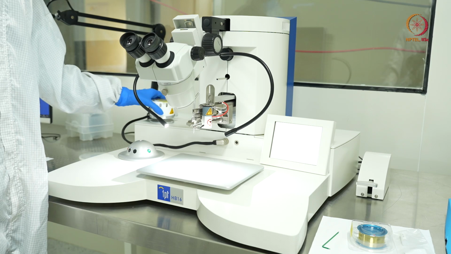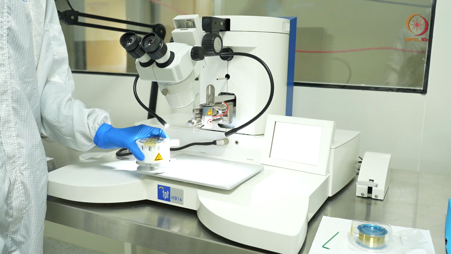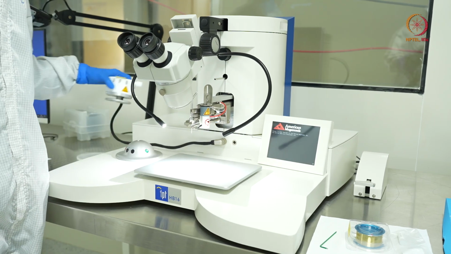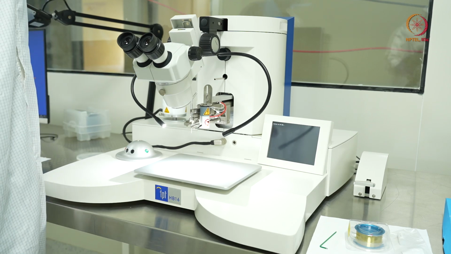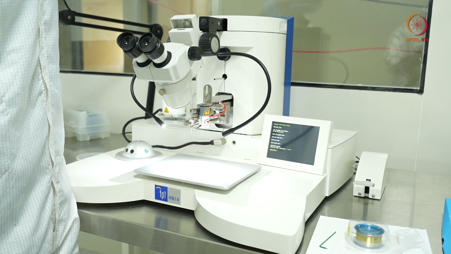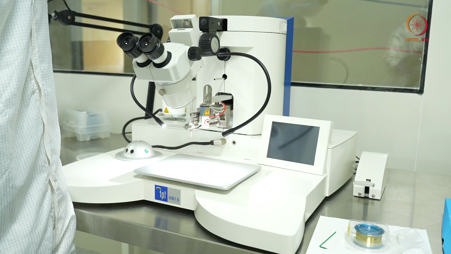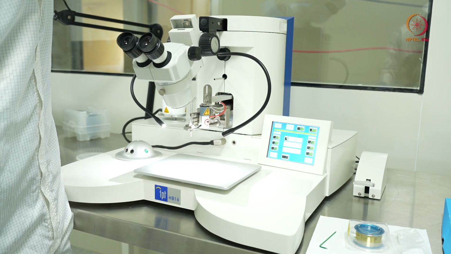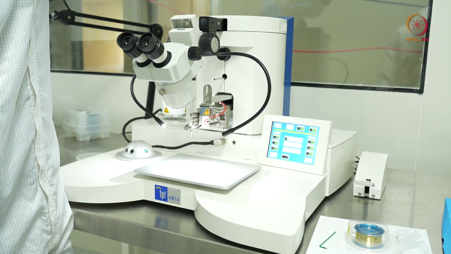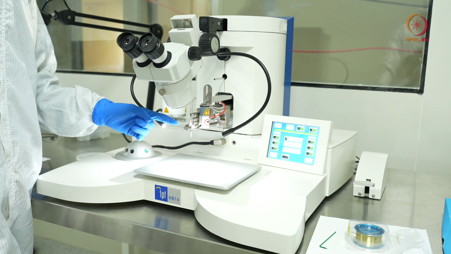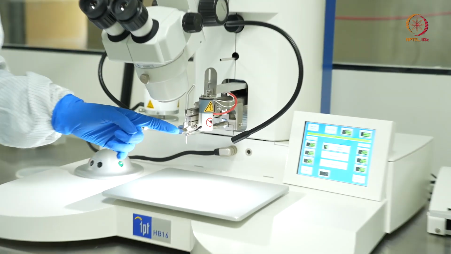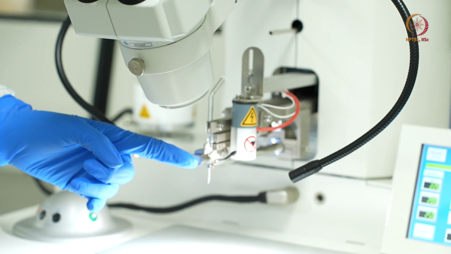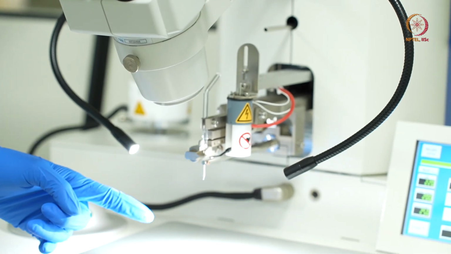Okay, this is called the holder stage, the stage that is holding the holder. Now this is from a company called TPT. So whenever the machine turns on, as you might have seen, the height of this has been changed. The capillary has moved down, correct?